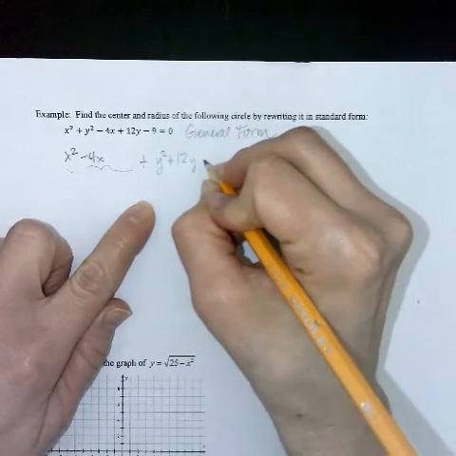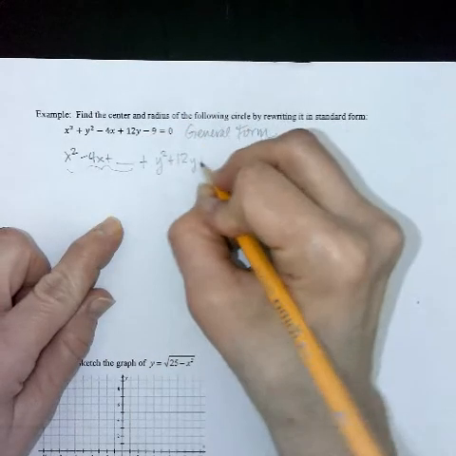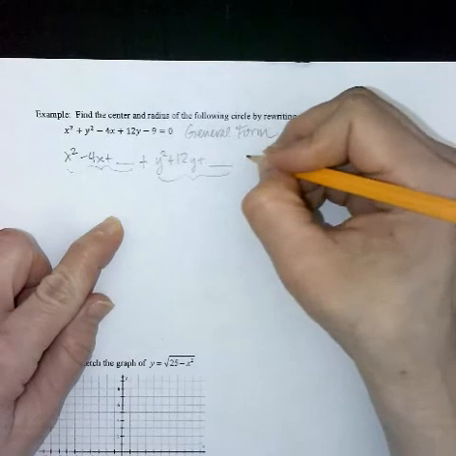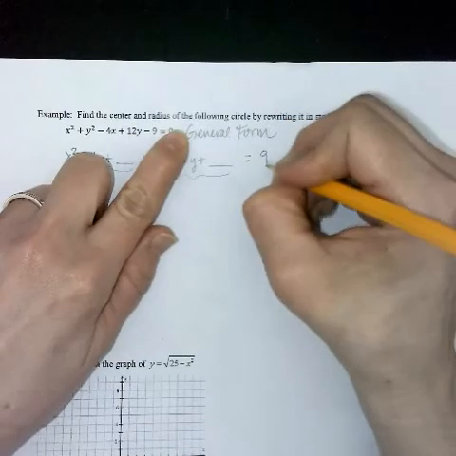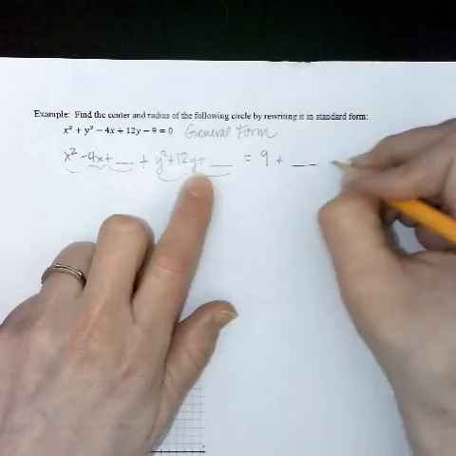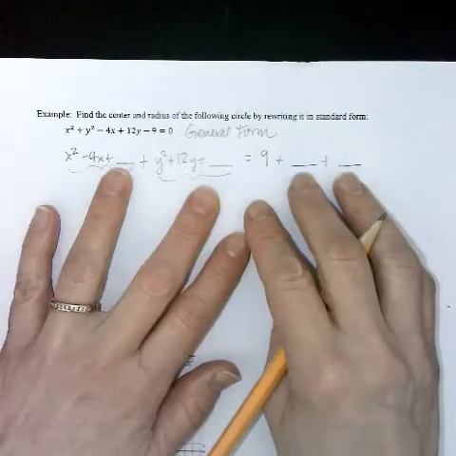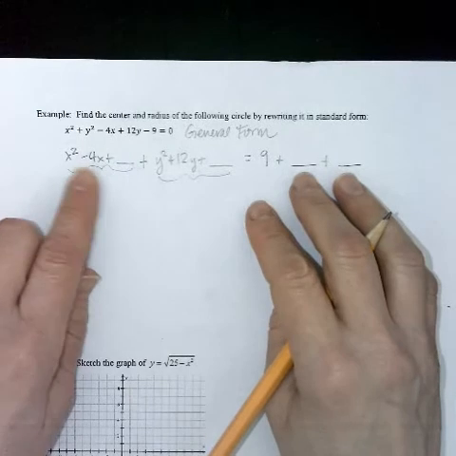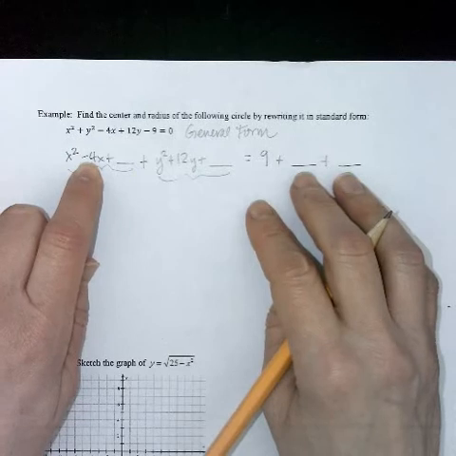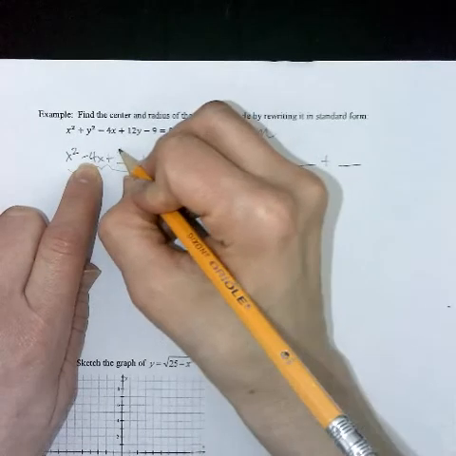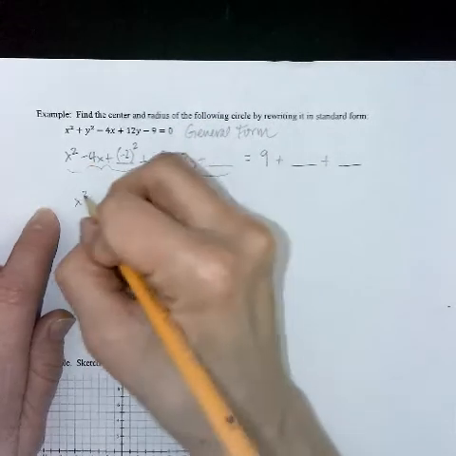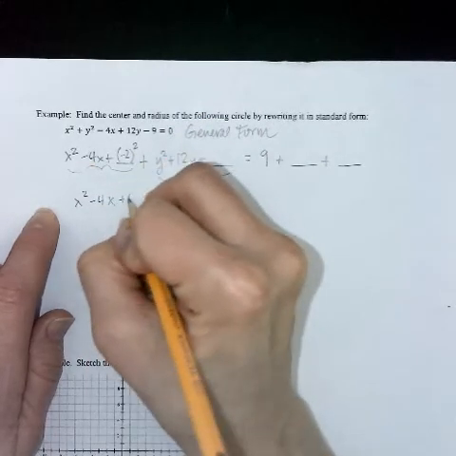And then we're going to add a number here and add a number here to complete these squares. And then this 9 we're going to put to the other side. Whatever we add here and here, we have to add to this side to keep the equation balanced. So in the x's, what completes the square? We would take negative 4 divided by 2, which is negative 2, and then square that. I'll write it as negative 2 squared, which is of course going to be 4. So that's a perfect square.